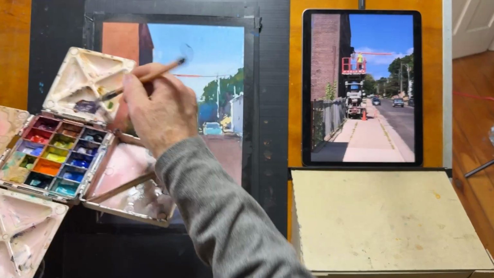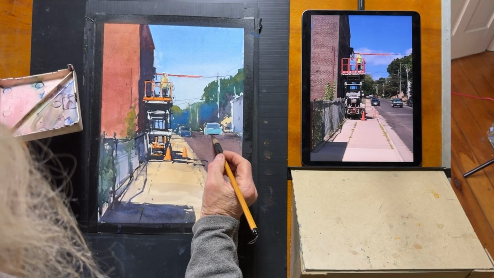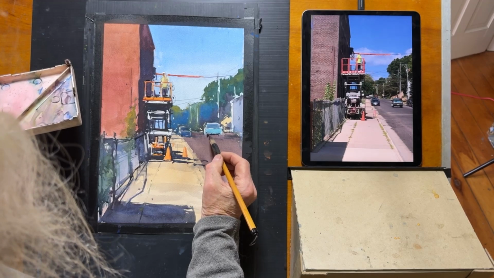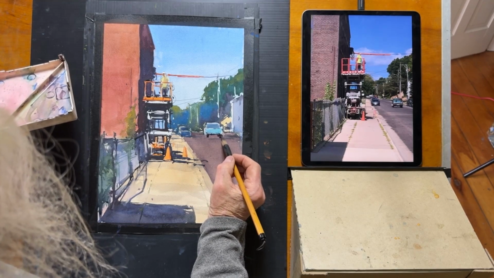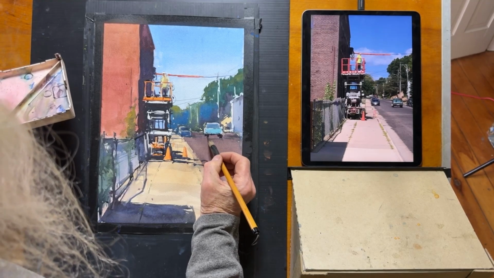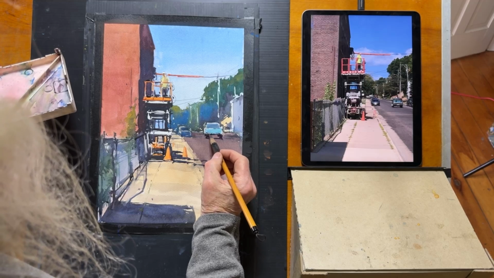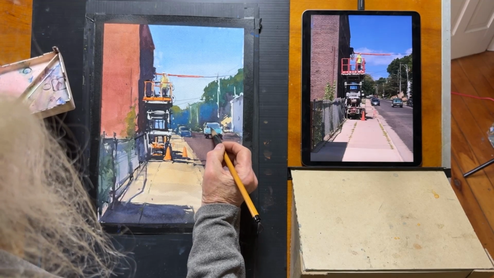Okay, the underside of that pickup. Rear wheels, front wheels will be a little bit higher up. Differential.